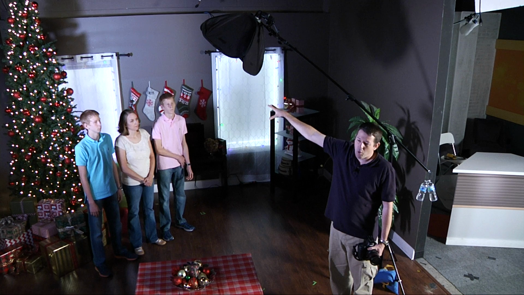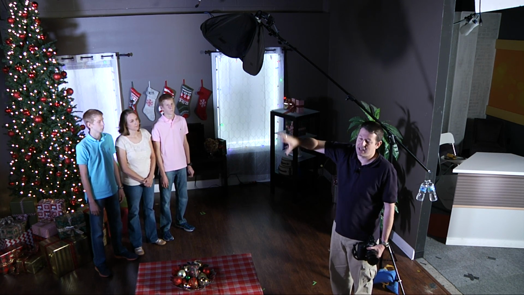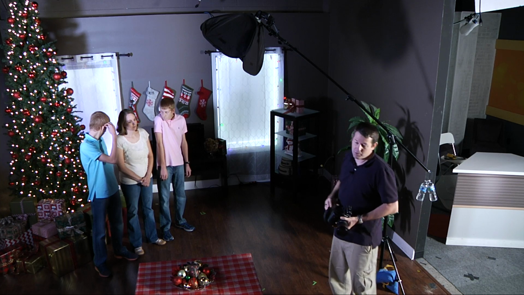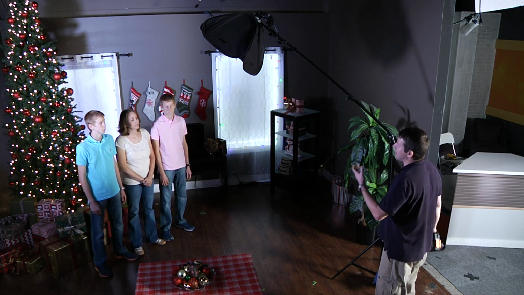So the big difference, you still want to get it as close as possible. I'm using the boom to get it up overhead so it just washes over them, but it's not going to hit the back wall as much. It's not going to create the shadows that could be a little problematic in a confined space like your living room or something like that. So now I just set it up the same way.